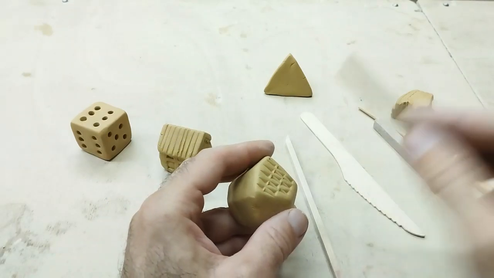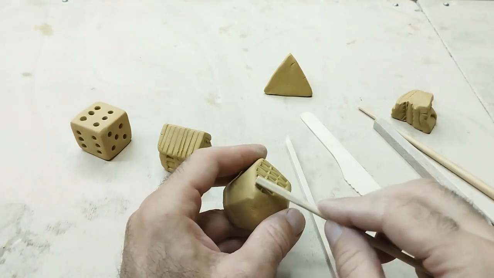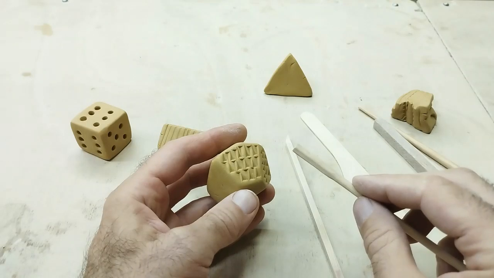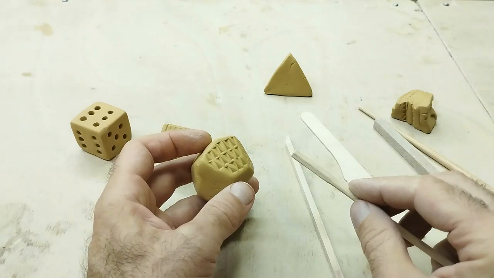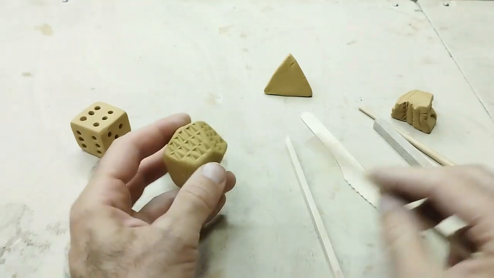You see, I'm using one and the only tool, but I'm using it smartly. An interesting shape. Okay, that's it with triangles.